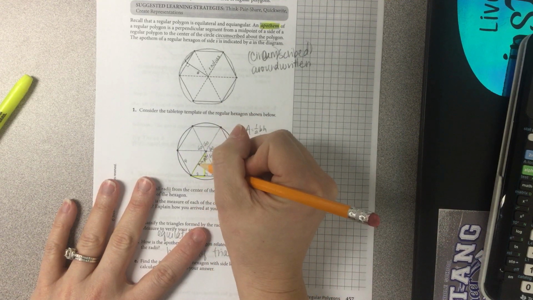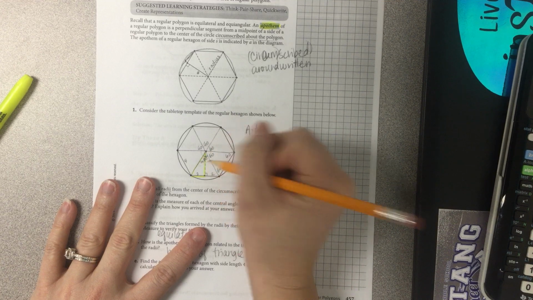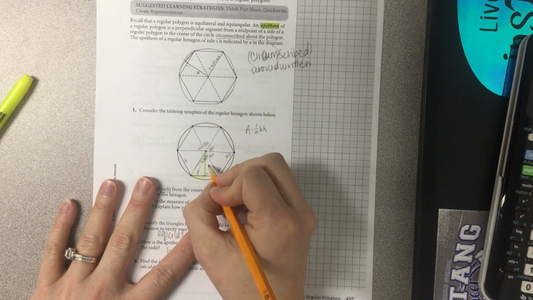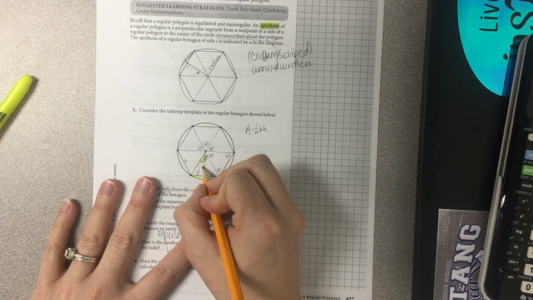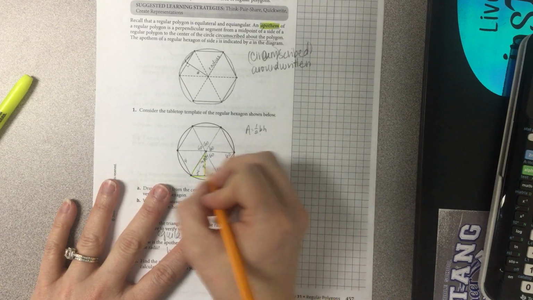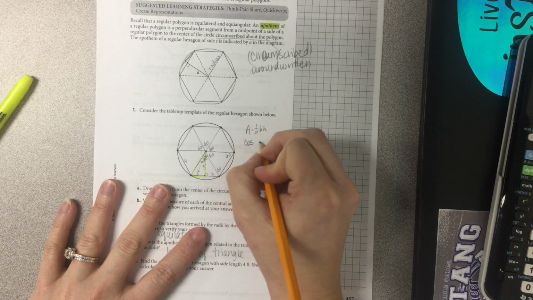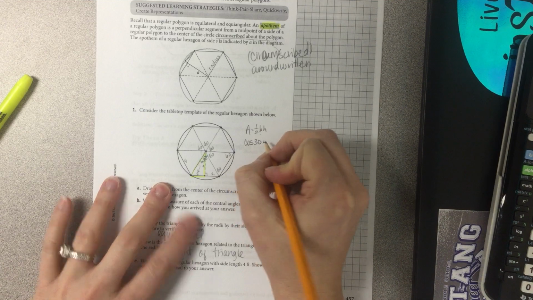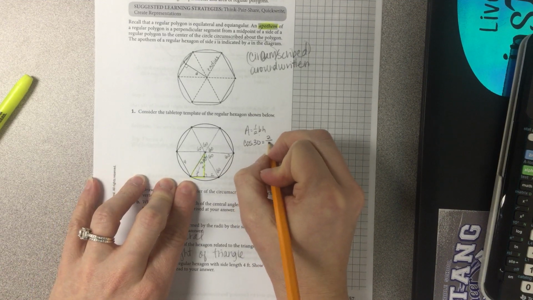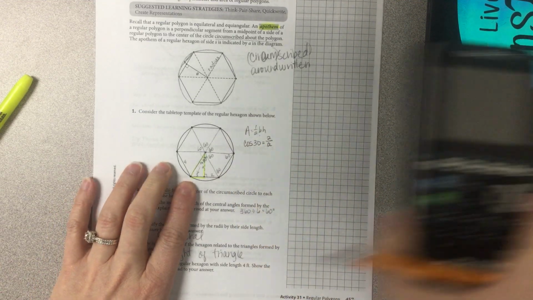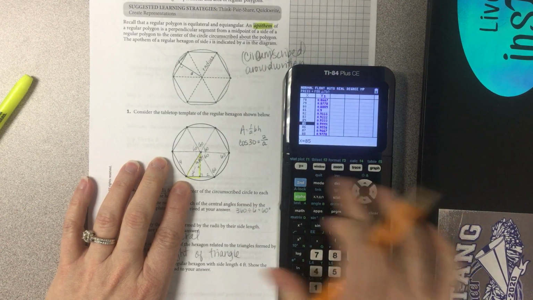So if I know the 30-degree angle, I know opposite, and I'm looking for adjacent. So I can use the cosine of 30 equals 2 over A. I'll plug that into my calculator.